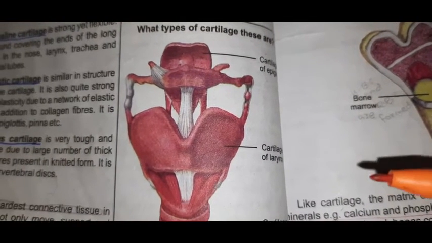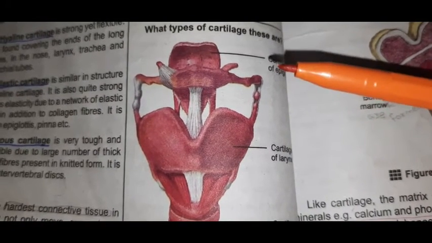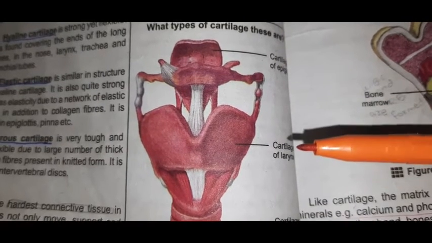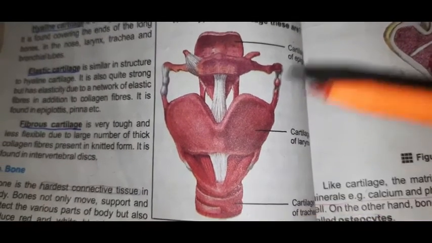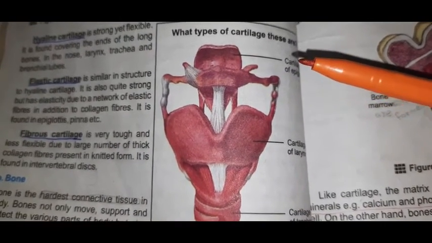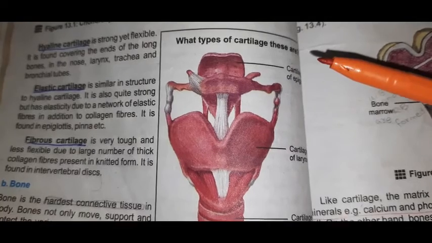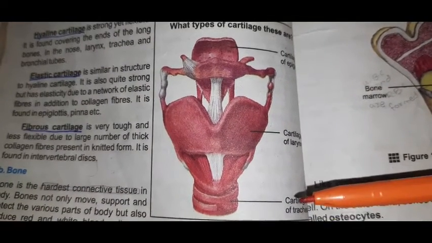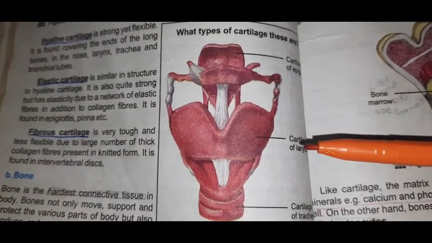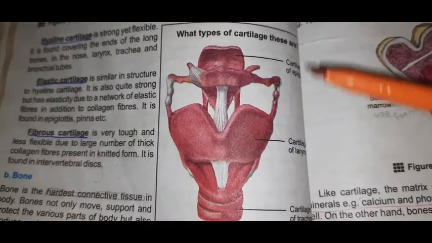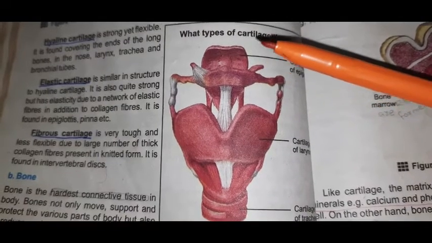Here we have another diagram. What type of cartilage are these? This is the cartilage of the epiglottis, right? And this is the cartilage of the larynx. And here we have the cartilage of the trachea. Now you identify which type of cartilage these are: elastic, fibrous, or hyaline cartilage. Look at this. This is the trachea, so it means they are hyaline cartilage. This is the cartilage of the larynx. It means it is hyaline cartilage. And this is the cartilage of the epiglottis, so it means it is elastic cartilage.